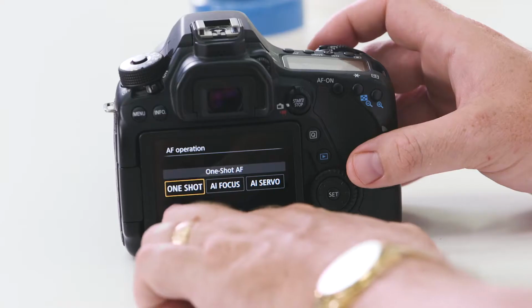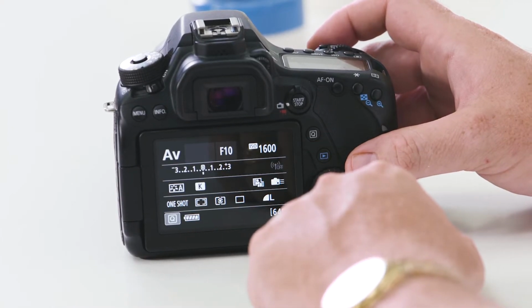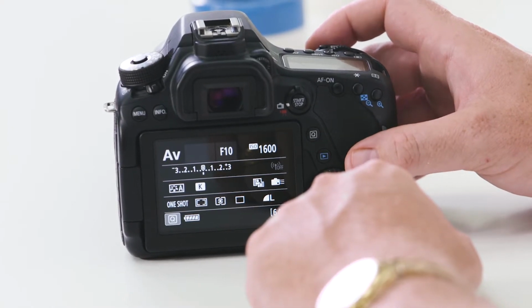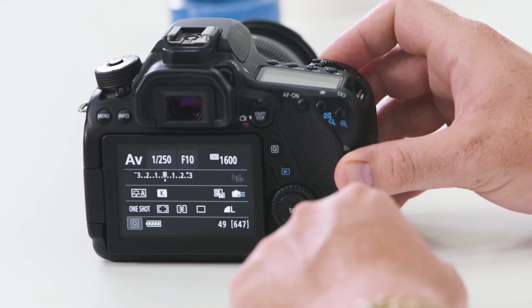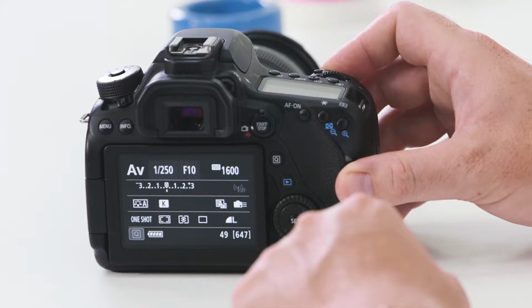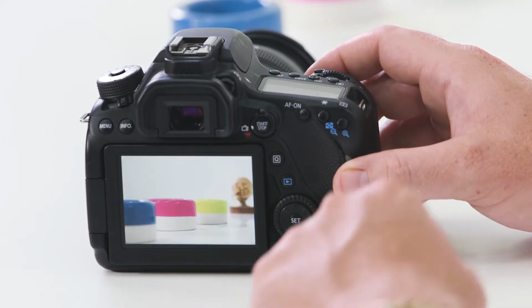Firstly, one shot. To engage one shot, we can simply touch the screen or hit set. One shot allows us to half press the shutter button, which locks the focus, signified by a beep. Then when we're ready to take the photo, simply push. One shot's a great AF mode to be in for shooting still objects, portraits, and landscapes, and the like. Let's have a look at some of the other AF options.